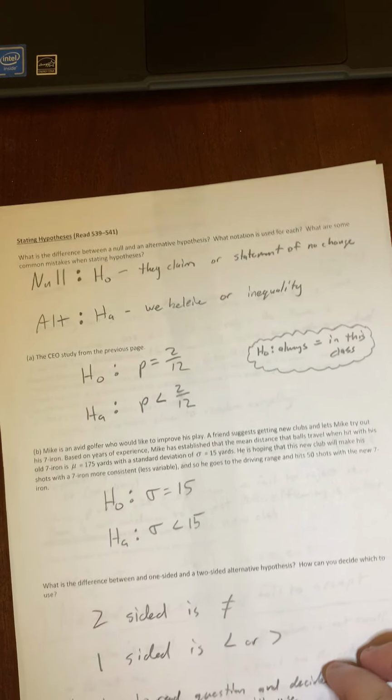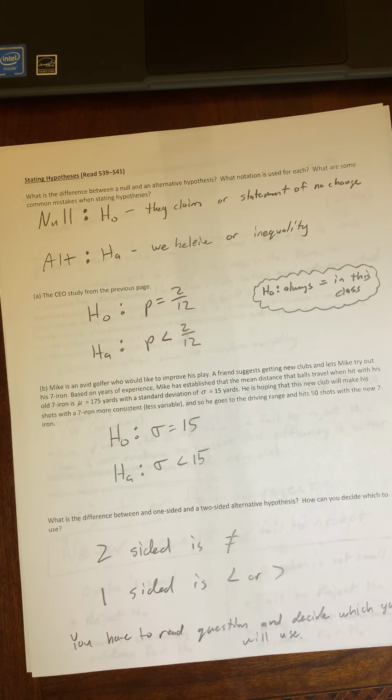All right, and then what's the difference for a two-sided and a one-sided alternate hypothesis? We will talk about two-sided and one-sided, but for right now, one-sided is if we're saying that P is greater than or less than a certain value, or mu for a problem, P for proportions, mu for means. A two-sided is going to say when they're not equal. So too big or too small would be a problem or something that we want to avoid.